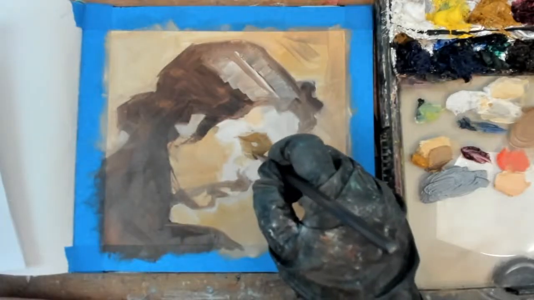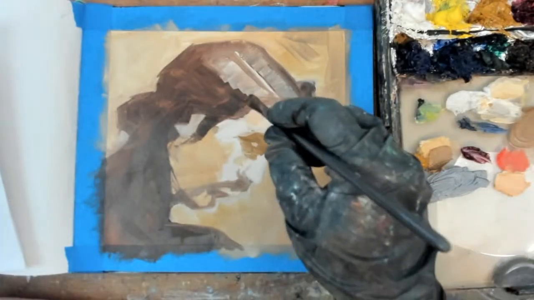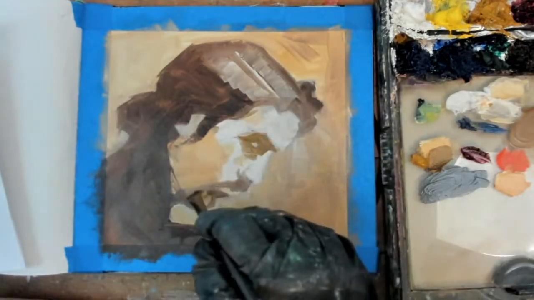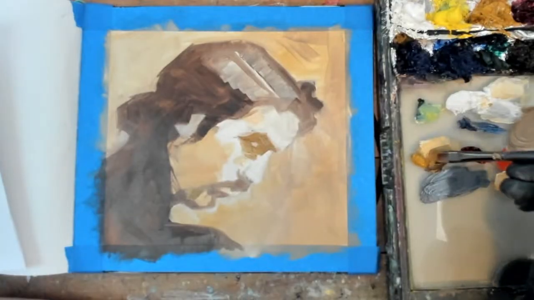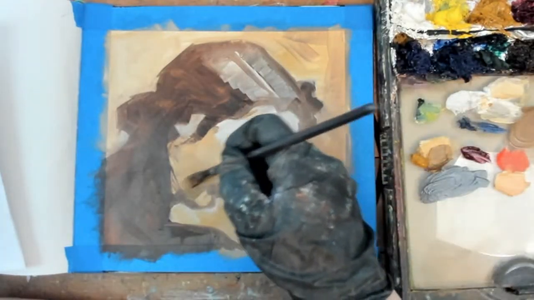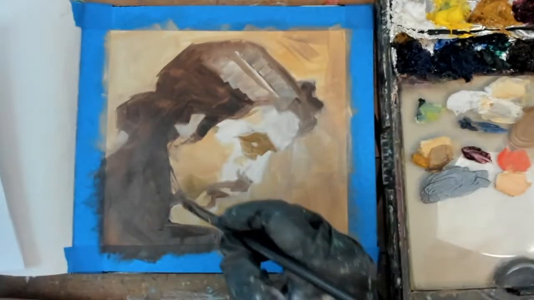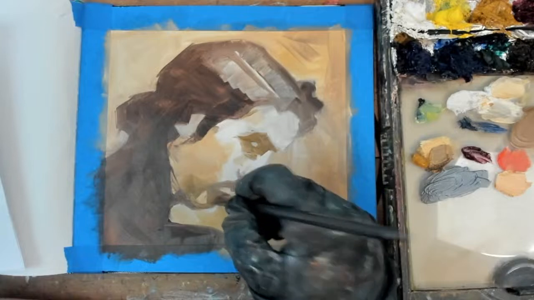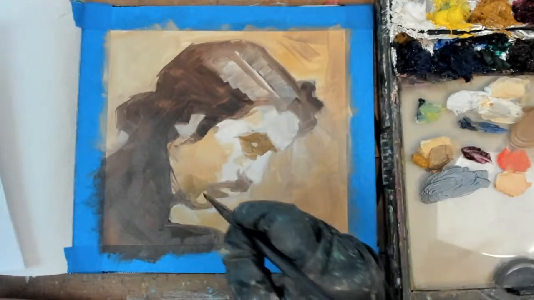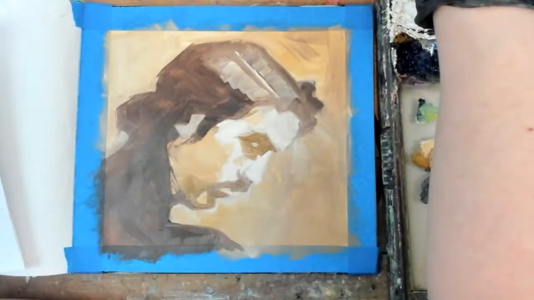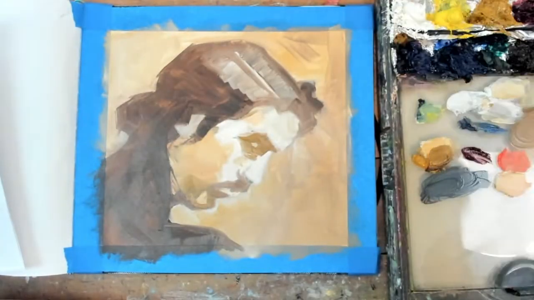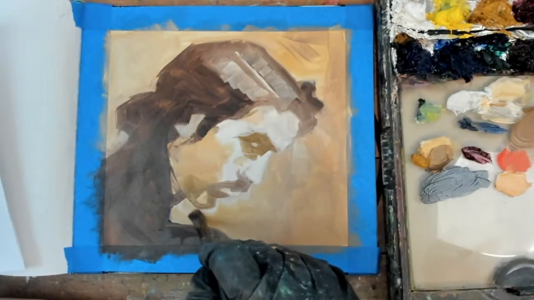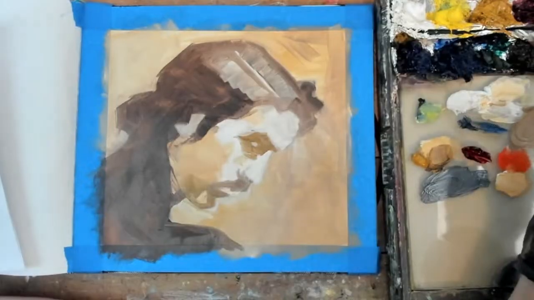Oops, did that too large, but I'll just go back in. Looks like he has a double chin. I need to take care of that. He doesn't in real life, or on the actual.